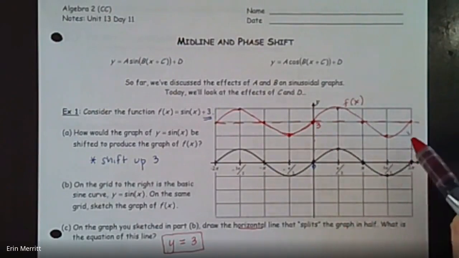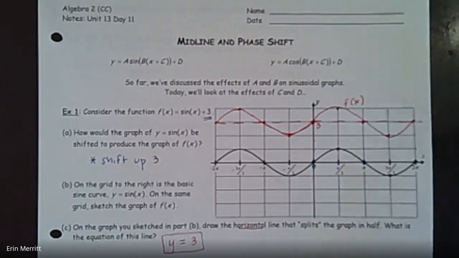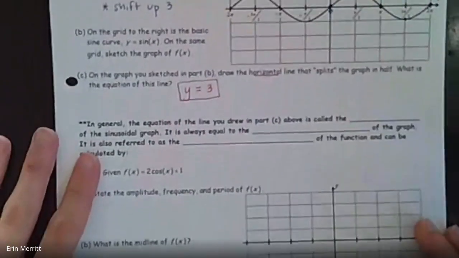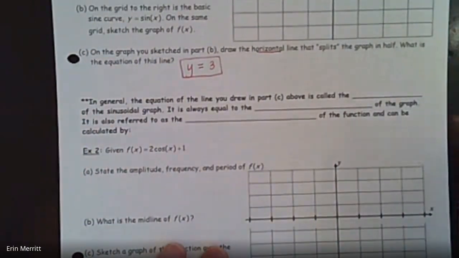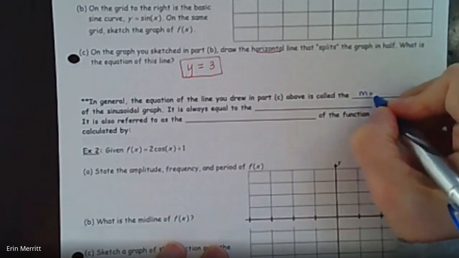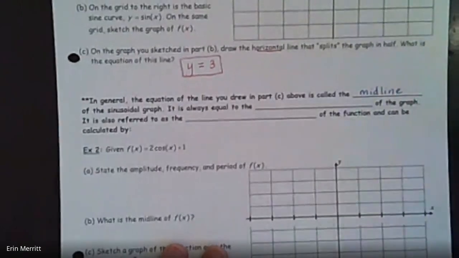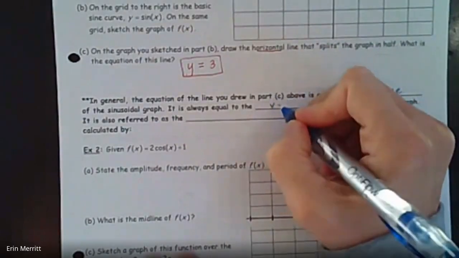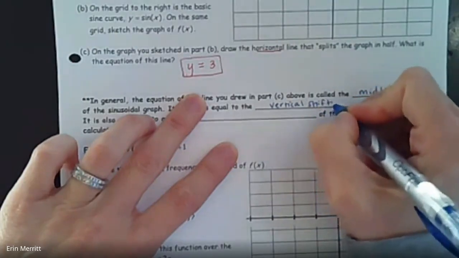When we draw it, draw it dotted, just because it's not technically part of the graph, but it helps us keep the graph symmetrical and we know where the middle is. So a couple things that we can say: in general, the equation of the line that you drew above is called the midline. We mentioned that term in the vocabulary on the first day that we did trig graphing. It's always equal to whatever the vertical shift of the graph is. And it can also be referred to as the average value of the function.